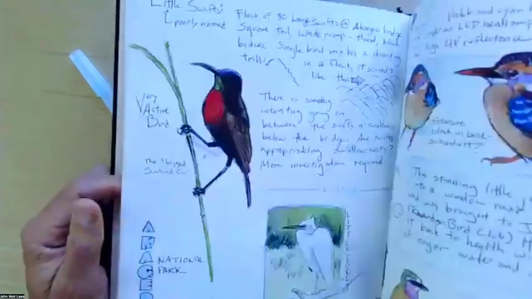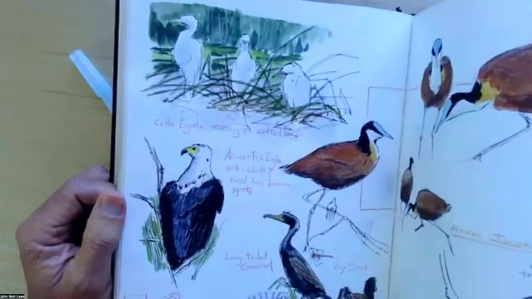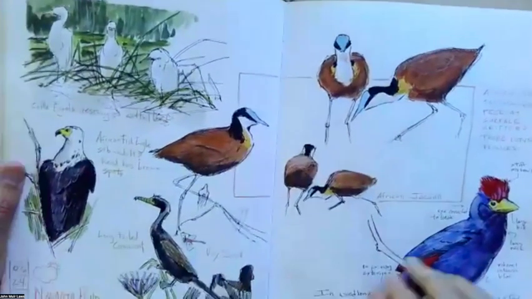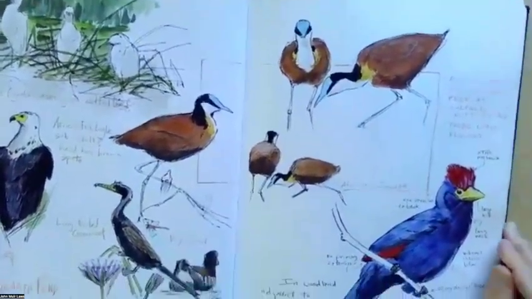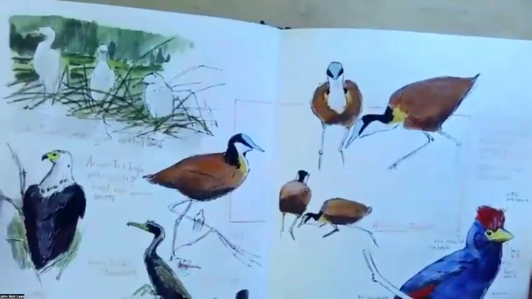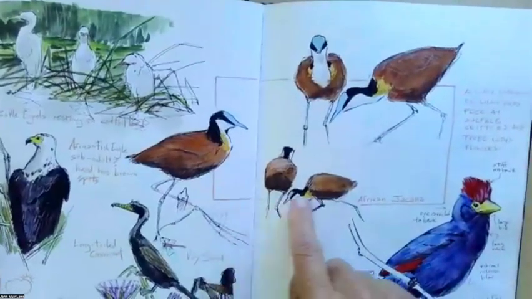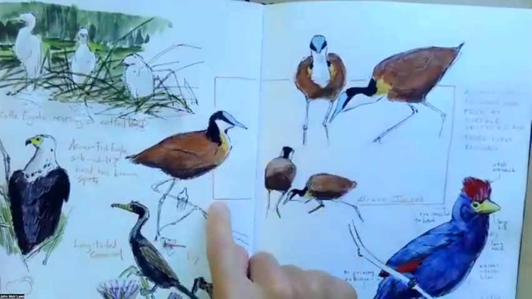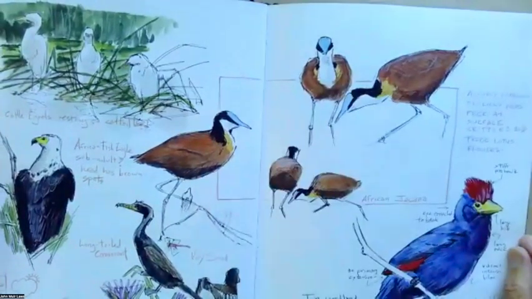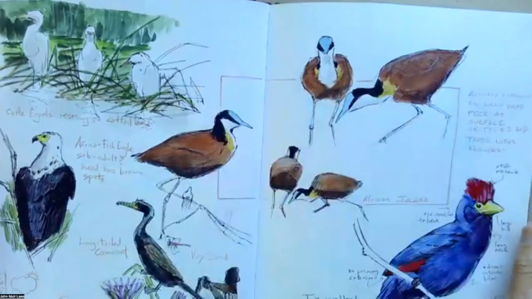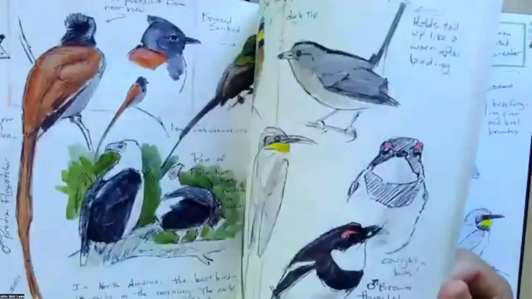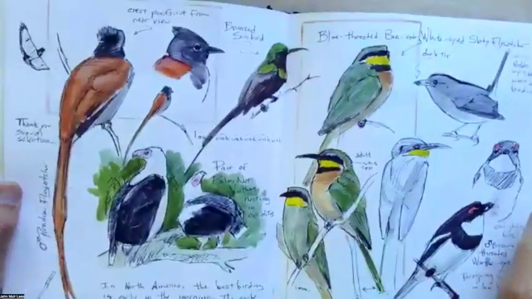So this is all just using colored pencils. Look at, yeah, this is cool. This page was all these little sketches of roughly the same size, right? Visually confusing. And then I put in the African jacana box here, and all this is unified into one nugget. And the page becomes easier to read. Without that, it would be much more confusing.